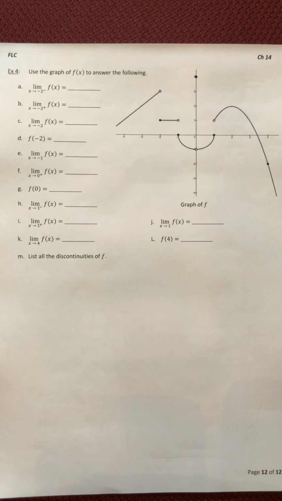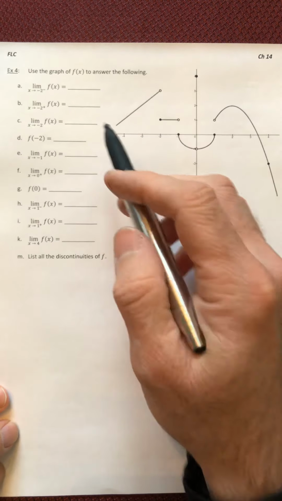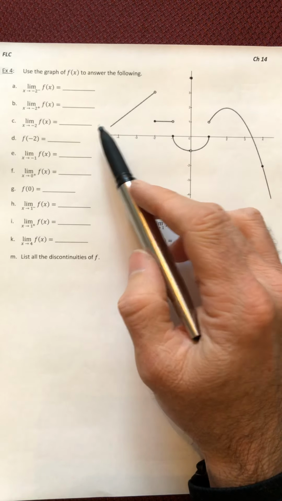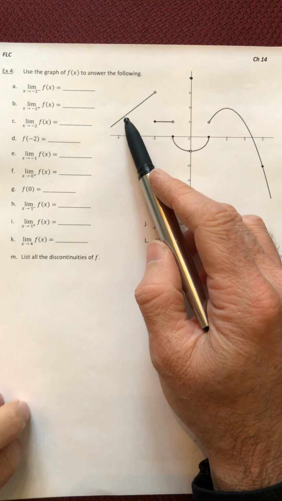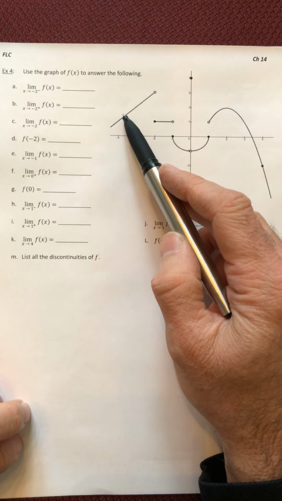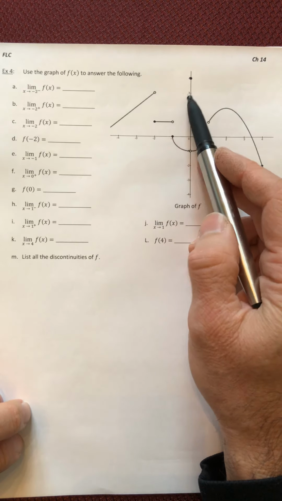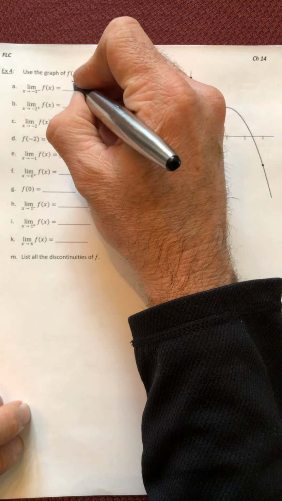Okay, so the limit as x approaches -2 from just the left side. So you're tracing in on the curve until you get to x equals -2, which would be here. What y value does it look like you're going to run into or hit? 3. So that's your answer.